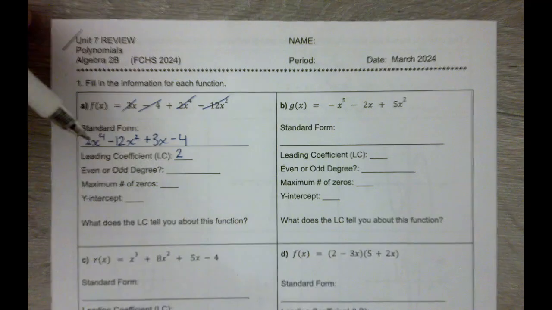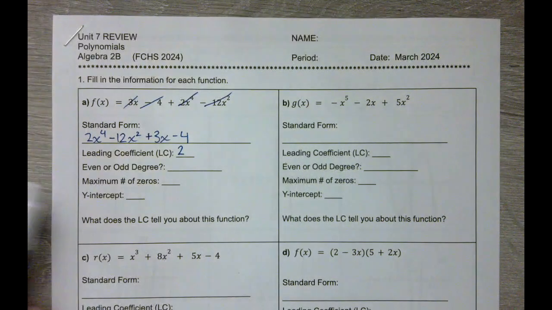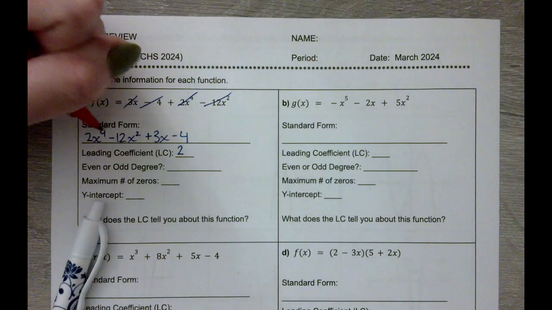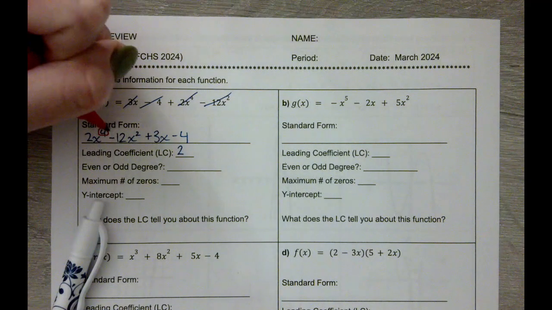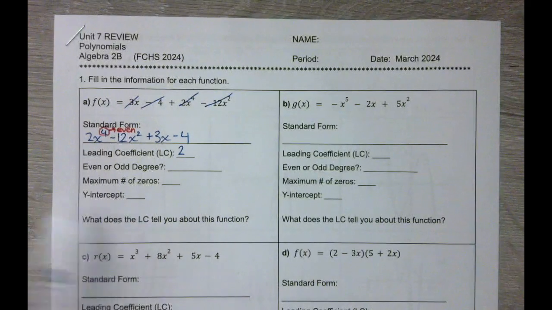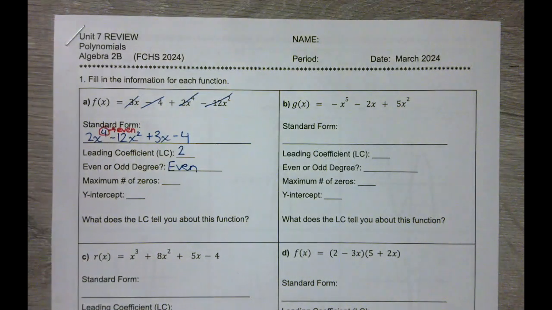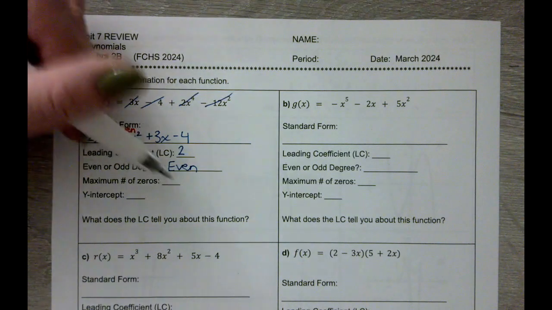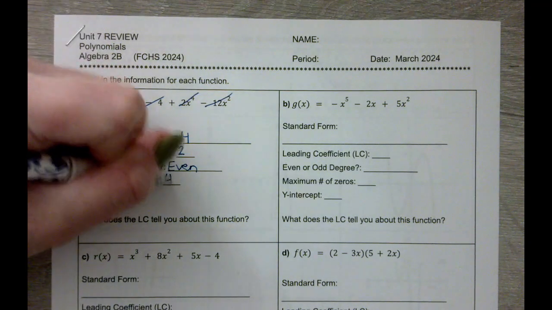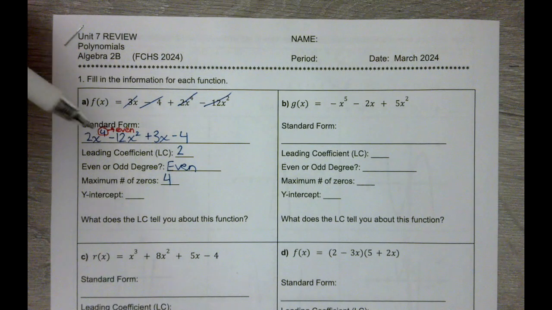Even or odd degree, you look at the highest exponent because the degree is the highest exponent. And I'm going to do this in a different color. Our degree is 4, which is an even number. So even. Maximum number of zeros is the same as the degree. This means this function can have up to 4 zeros on the graph. It could have less than that, but we know it can't have more than 4.